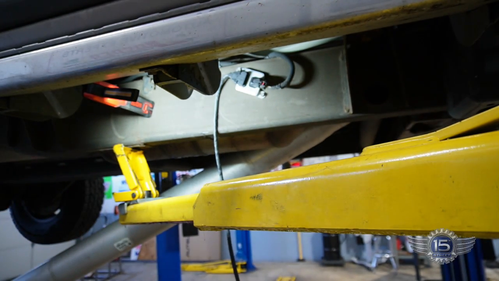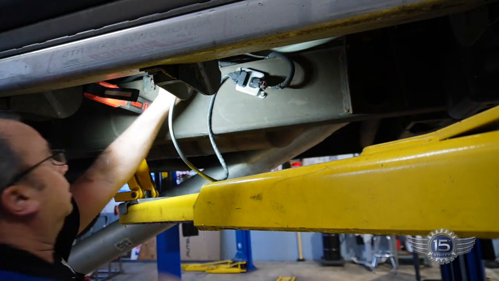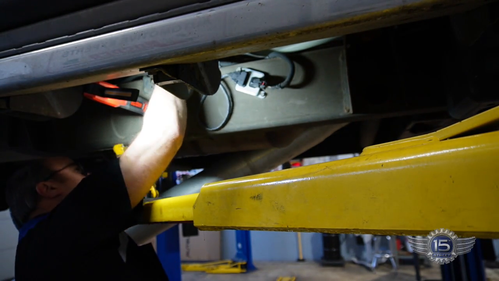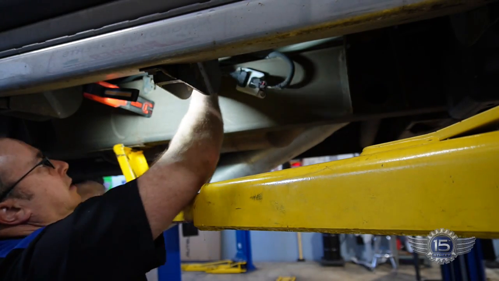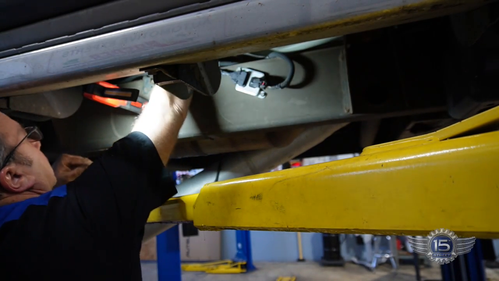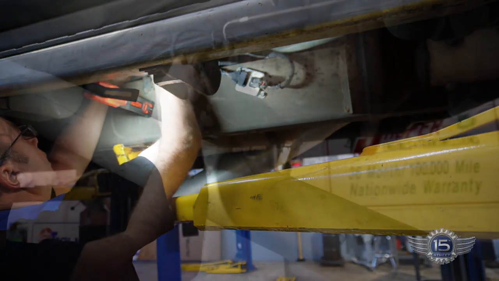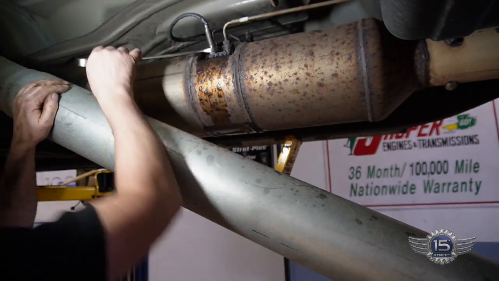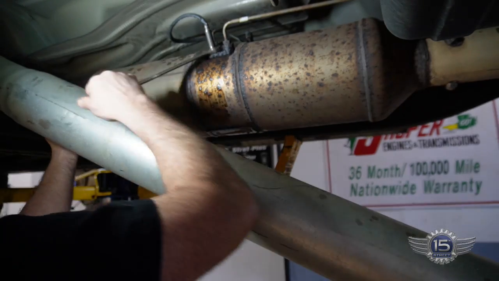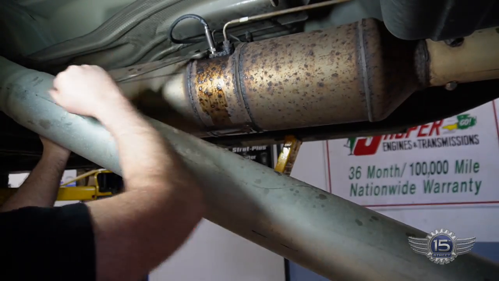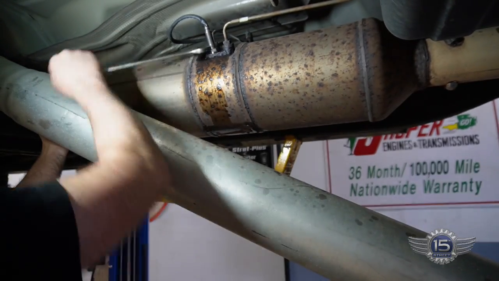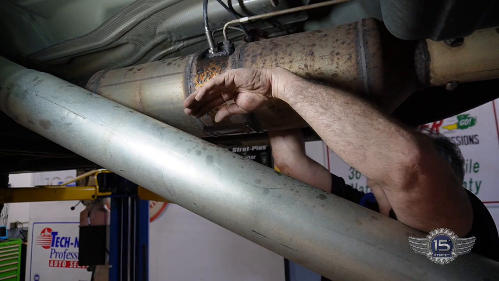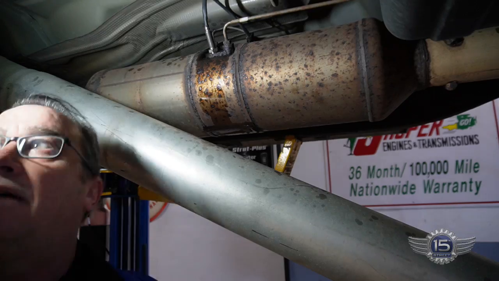All right, send this across the other side over here. And we can attach all our little clips. Right, now put the driveline back on.